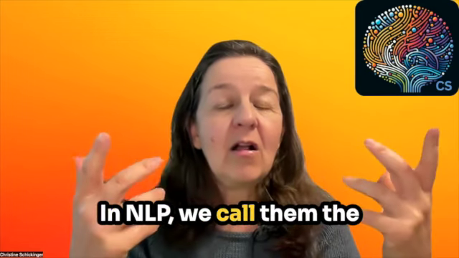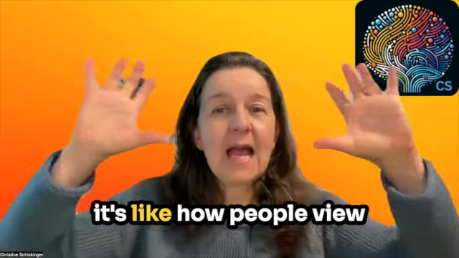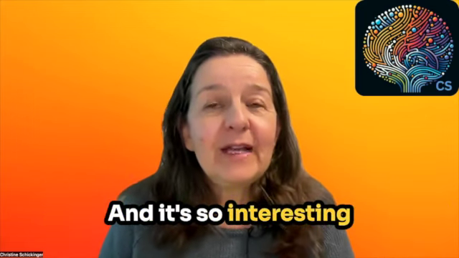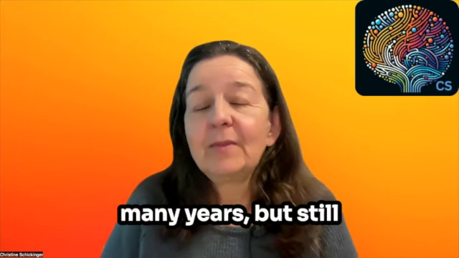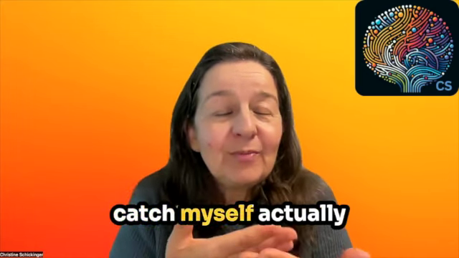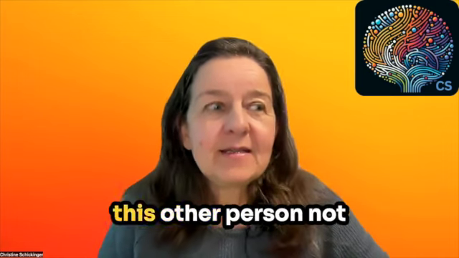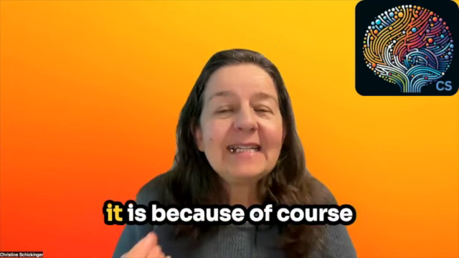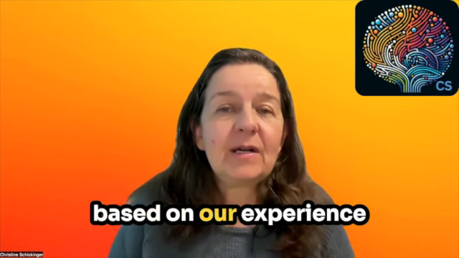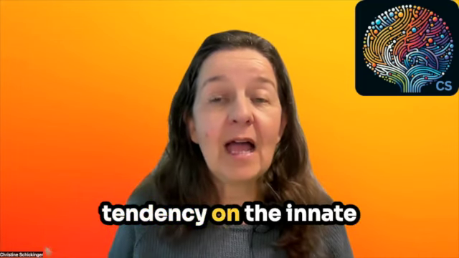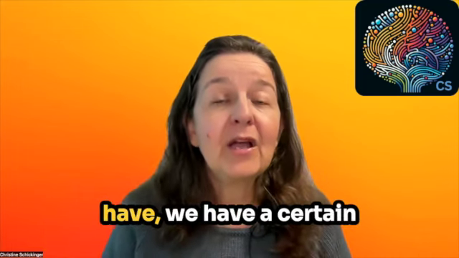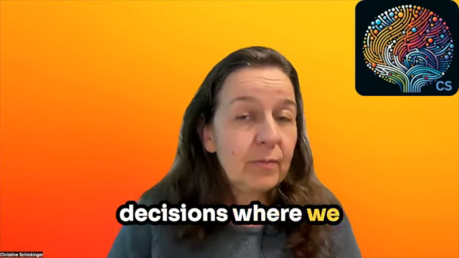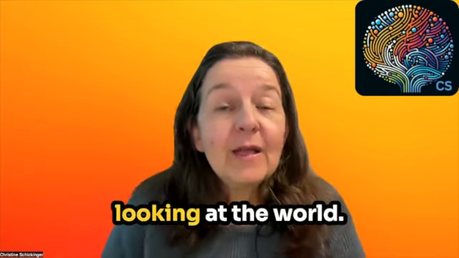In NLP, we call them the meta models because it's like how people view the world, how people are looking at things. And it's so interesting because I have been aware of these for so many years, but still I catch myself actually thinking, why does this other person not get what I just said? Why are they thinking in a completely different way? It is because, of course, based on our experience and based also on the innate characteristics that we have, we have a certain way of doing things, a certain way of making decisions, which we will cover next week, and a certain way of looking at the world.